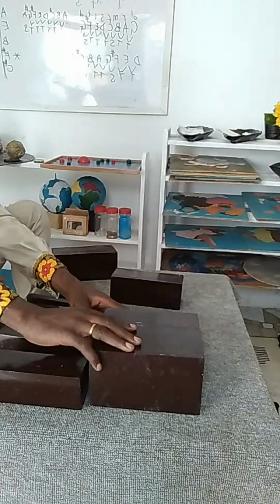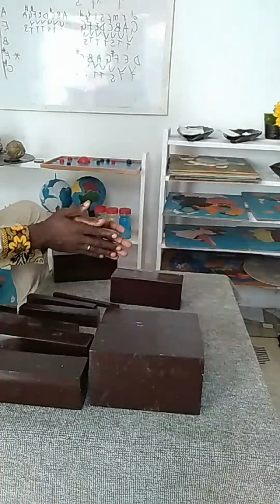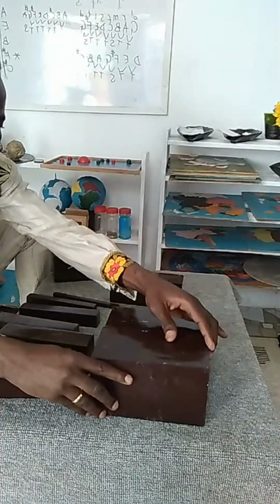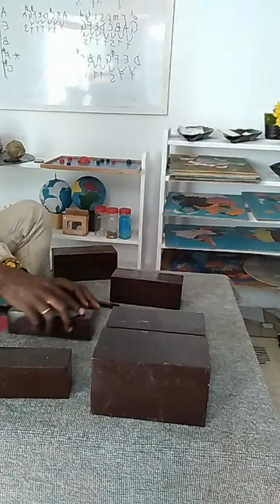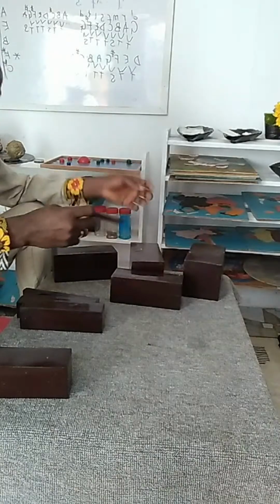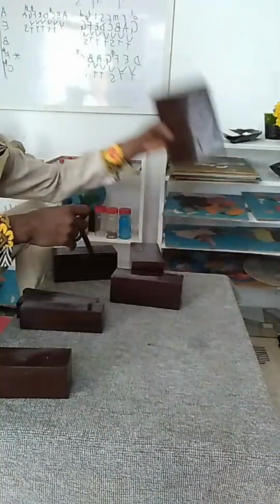So now, see the broad brown stairs. The reason why it's broad, you will see it based on my arrangements. Ideally, you're supposed to start from the smallest, so let me start from the smallest. Now, when you want to present, children cannot carry this thing with one hand.